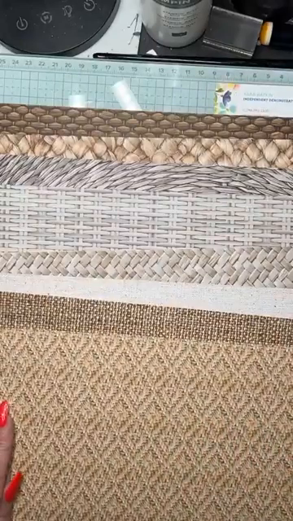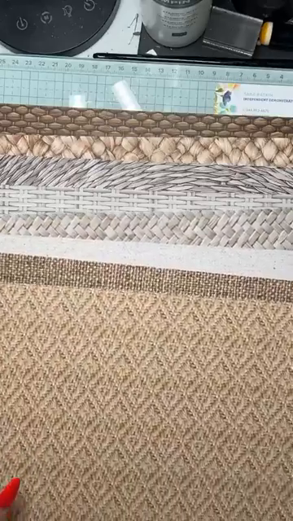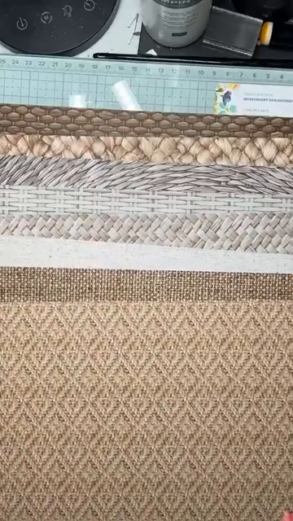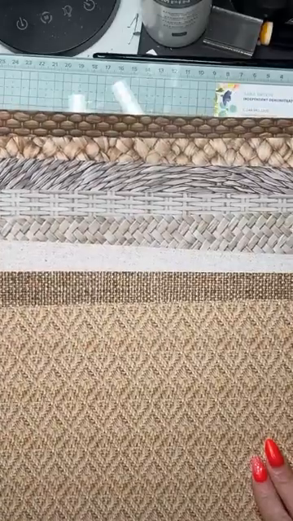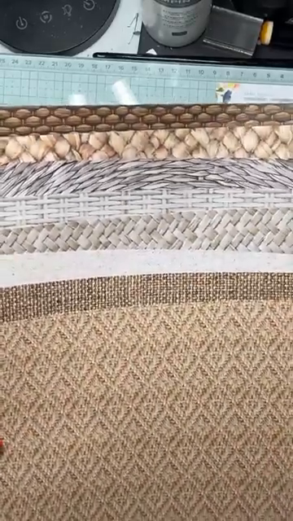Aren't they pretty? I don't know whether anybody out there has used this or likes this. I think it is fabulous paper. I really do like it a lot. So this is Woven Textures.